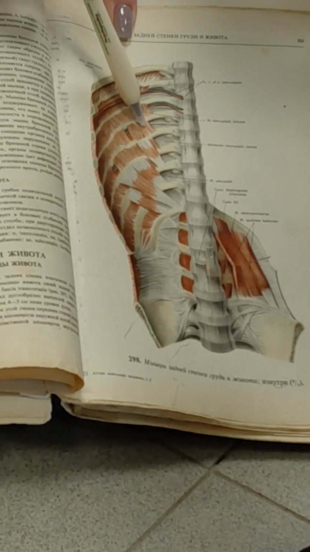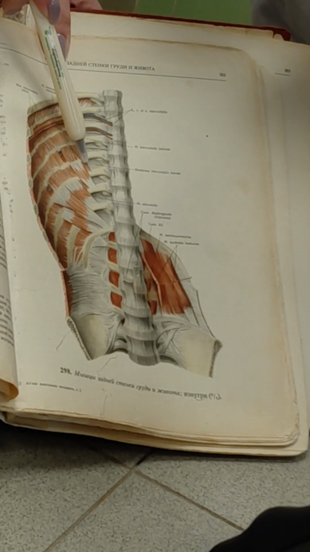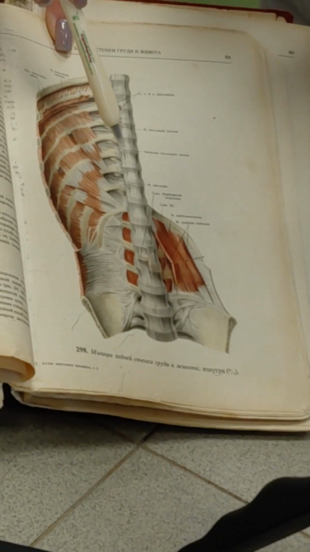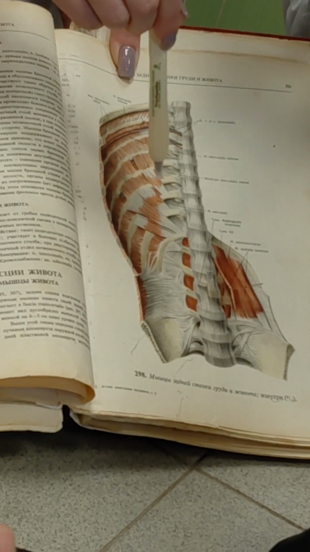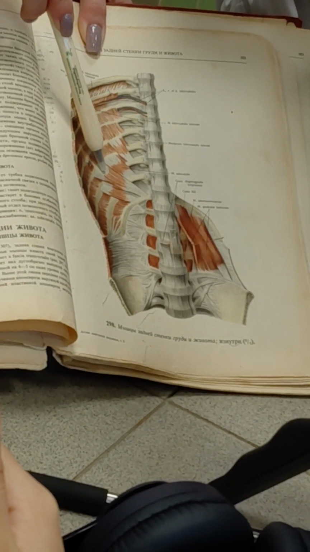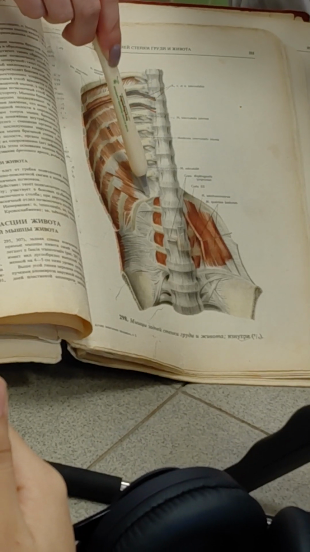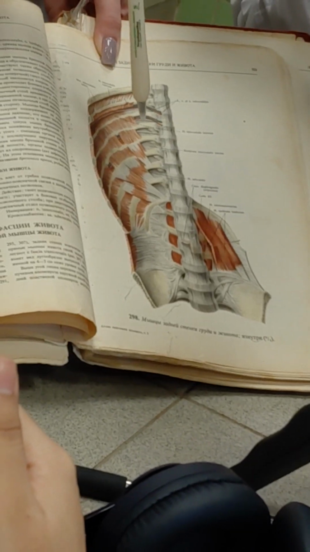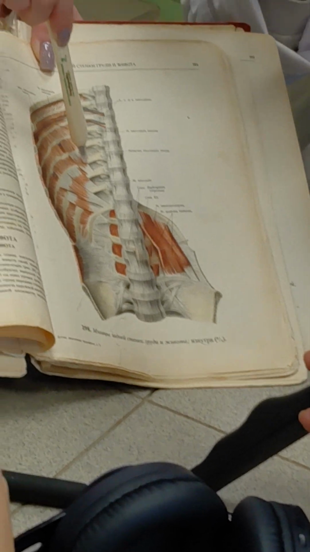Musculi subcostales begin at the inner surface of the ribs and have a similar direction to musculi intercostales interni, going from down to up, but going over one rib. You see, the intercostal muscles fill the intercostal spaces, while this muscle begins at the level of the underlying rib, then goes over one rib and attaches to the lower surface of the overlying rib.